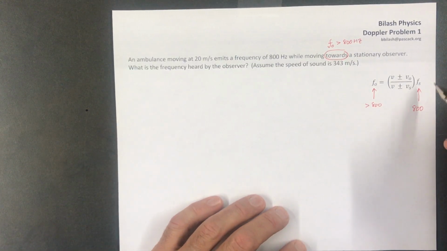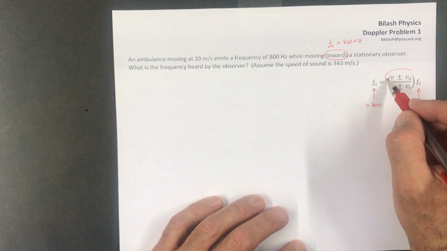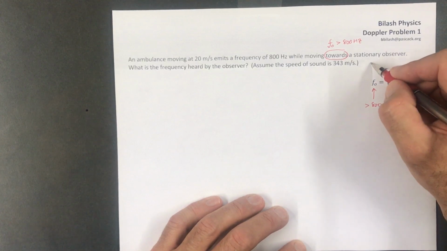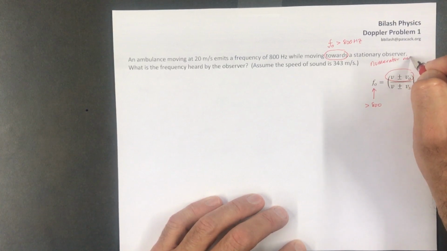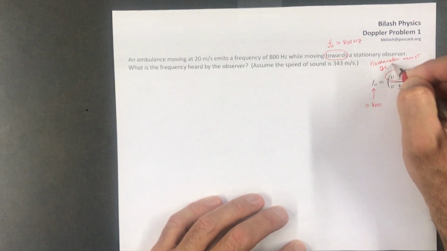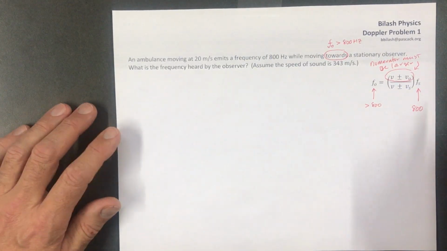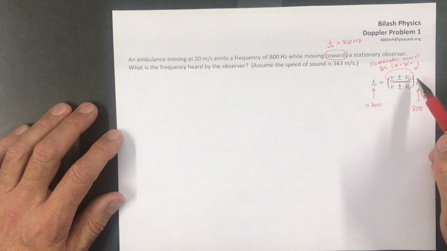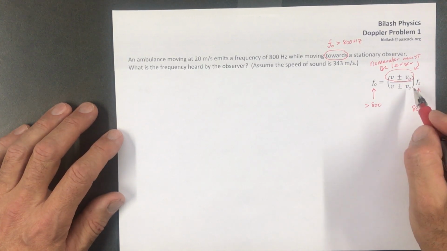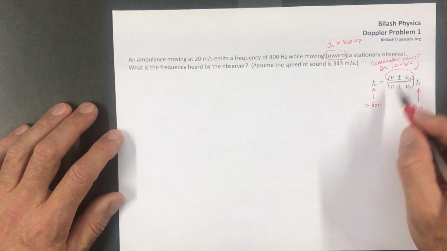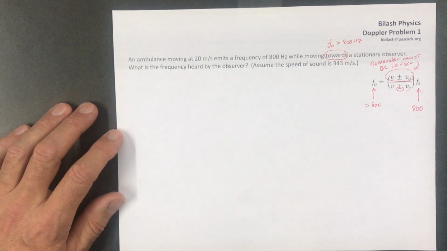And for us to end up getting an answer which is greater than 800, that means that the numerator must be larger than the denominator. So I know that the observer is not moving, so this ends up being 0. So the way we end up using this equation, we're going to have to subtract the speed of the source.